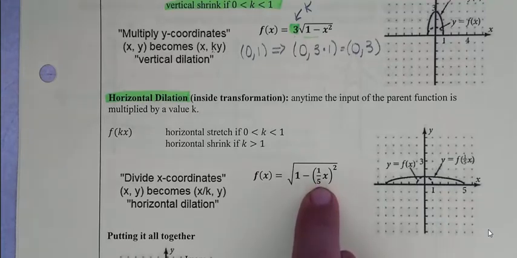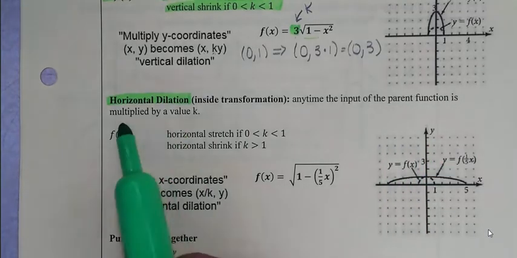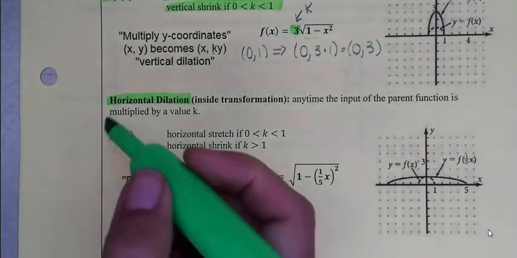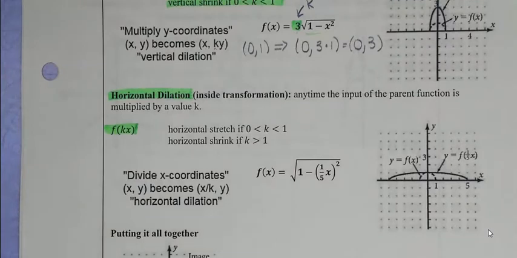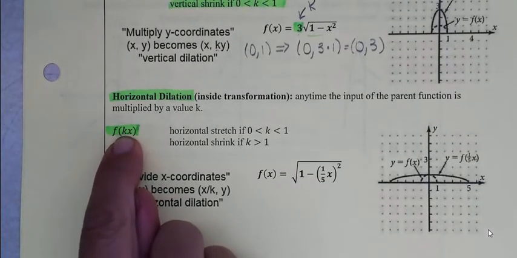Actually, you could think of it as dividing the input by 5, or multiplying it by 1/5, because dividing by 5 and multiplying by 1/5 is the exact same thing. So anytime the input of the parent function is multiplied by a value k, it looks like this. Notice the k is not being multiplied to the function, it's being multiplied to the input of the function.